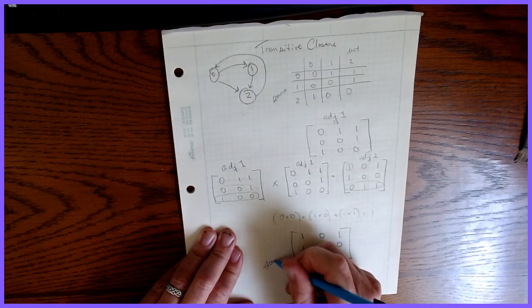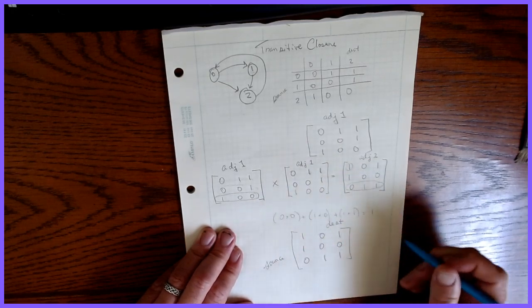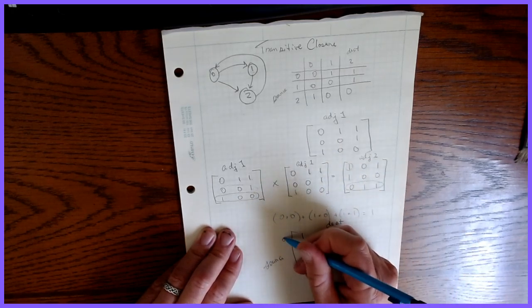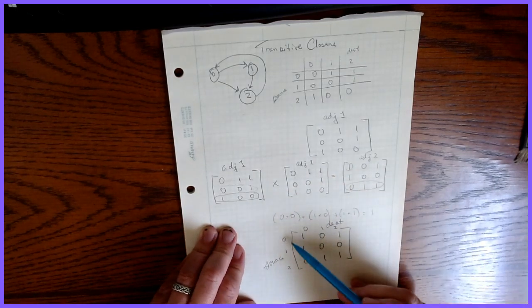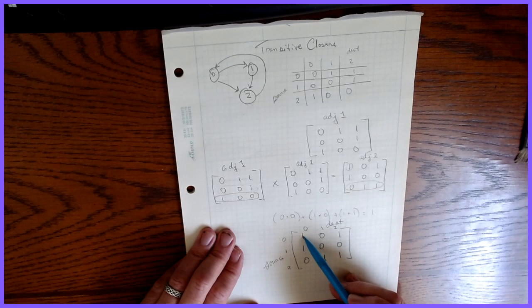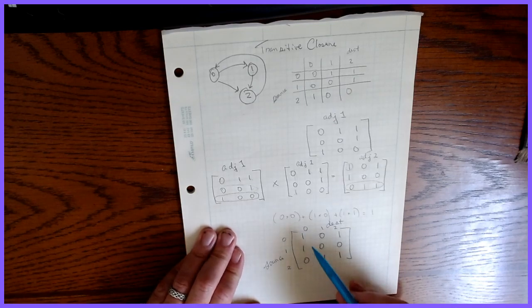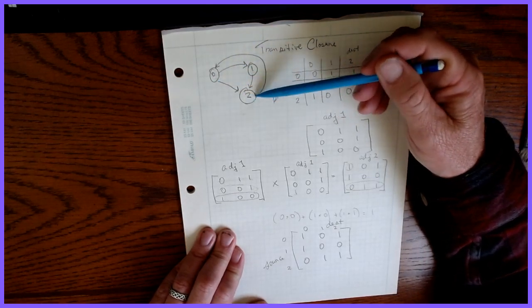Let's look at these guys. These will be our source and these will be our destination. I'm going to write it like before. This is 0 1 2. This is 0 1 2. I'm putting these numbers in here because these are our vertices. So to go from source 0 to destination 0, my adjacency matrix here, ADJ2, shows that I have one path of length 2. And there it is, 0 to 0. I go 0 to 2, 2 to 0.